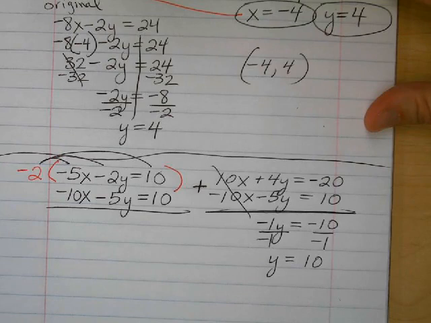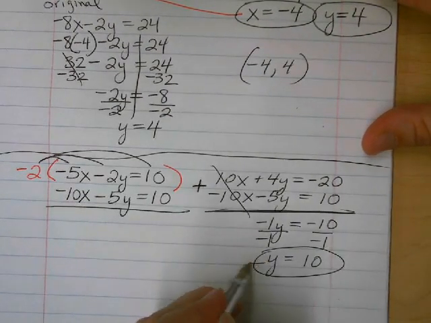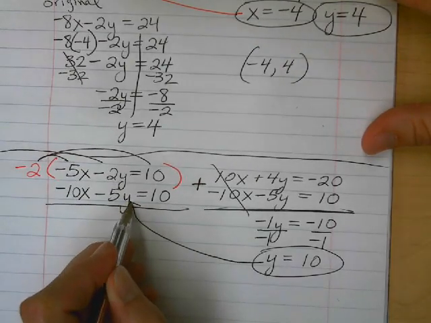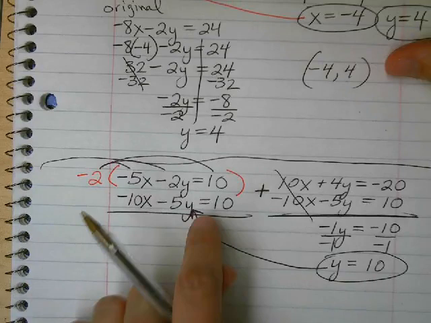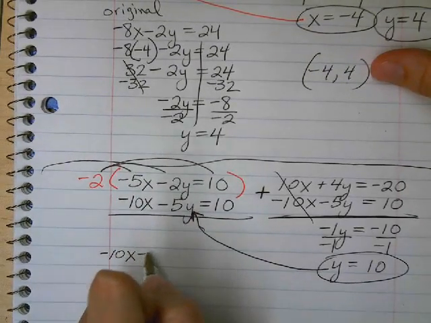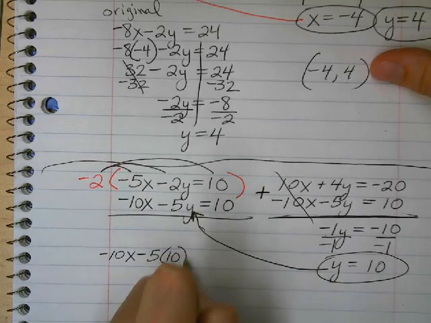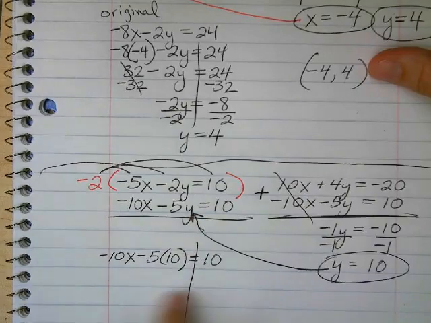Good job. Then you go back again and you take that answer and then you do substitution. You have to put it back into one of the original problems. So I usually just draw an arrow. See, I'm going to put it back over here. So I have negative 10x minus 5 times 10. I'm putting the 10 in. Equals 10. I could work that out the rest of the way and get the answer.